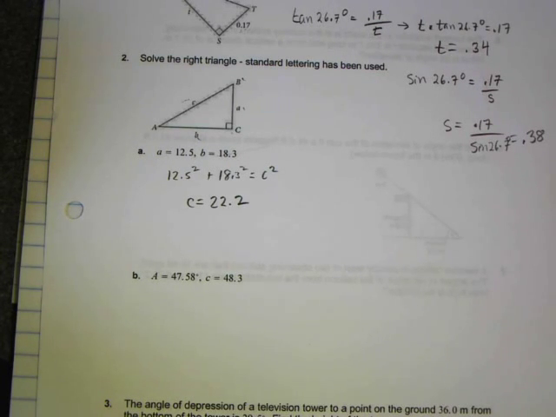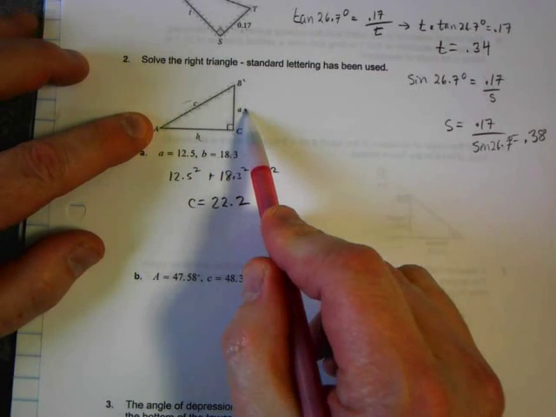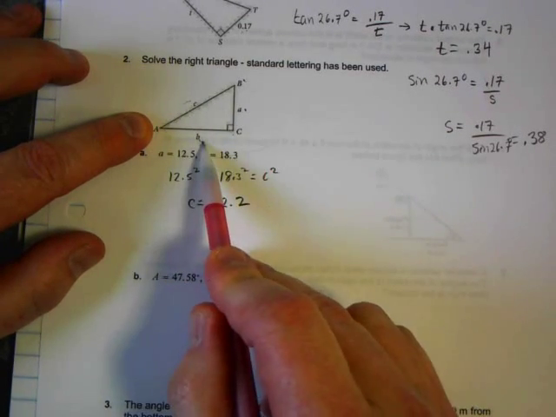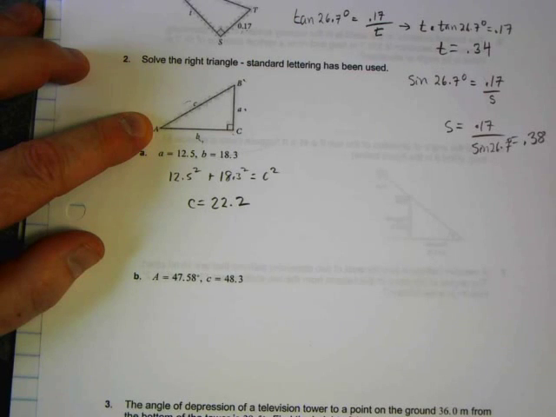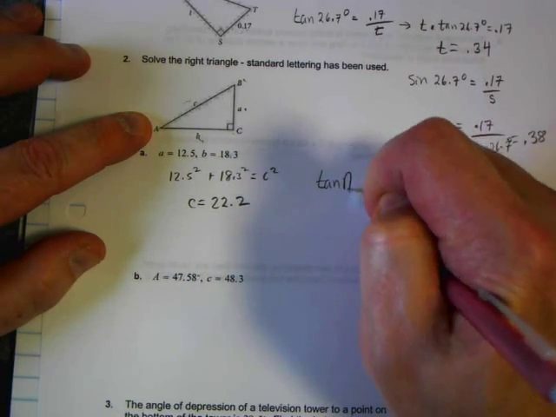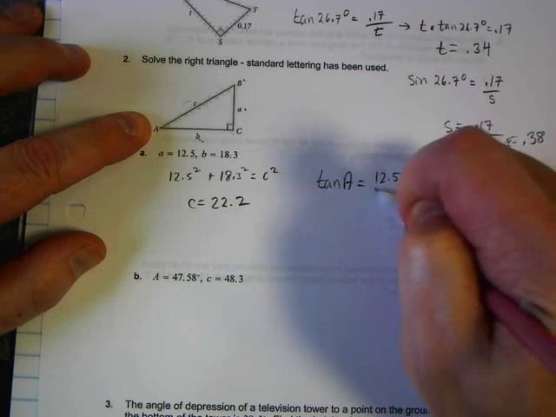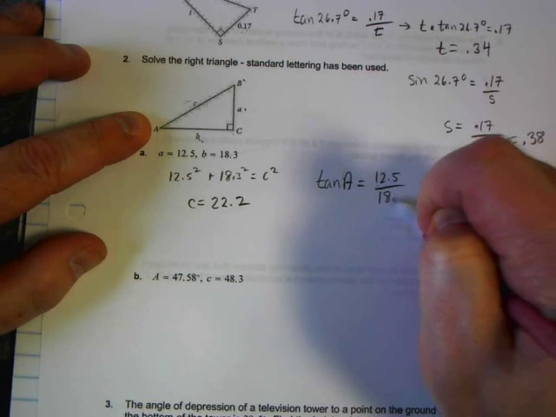Okay, how about the angles? Let's find angle A first. How would you find angle A? Tangent, because I have opposite and adjacent. Those were the given pieces of information. Opposite and adjacent uses tangent. So tangent of A is 12.5 divided by 18.3.